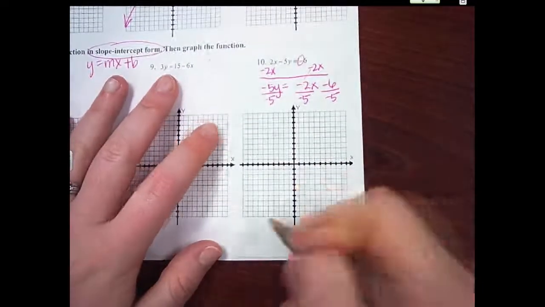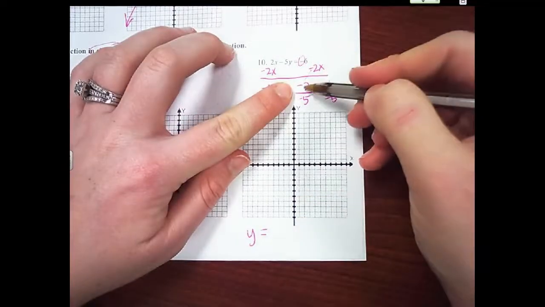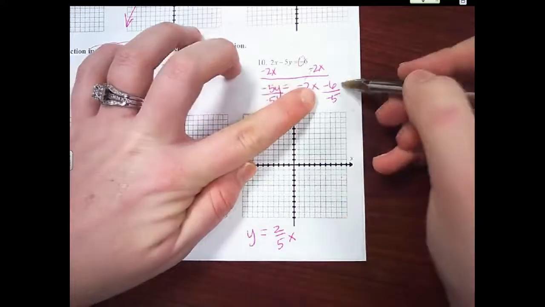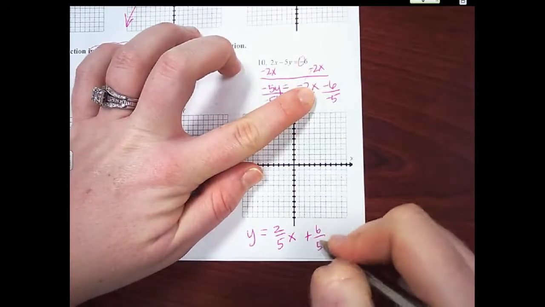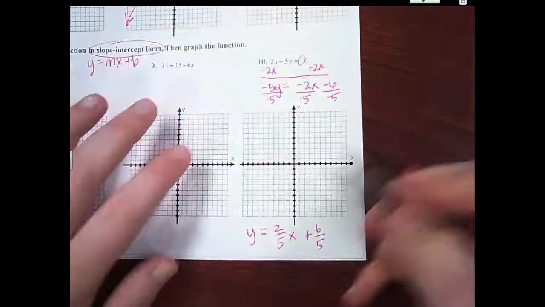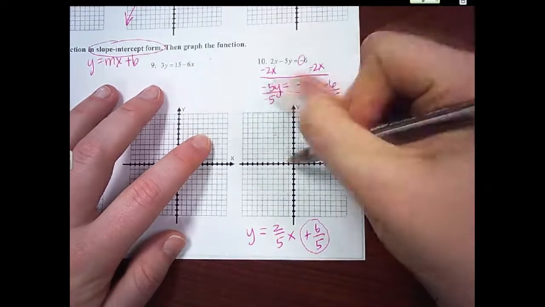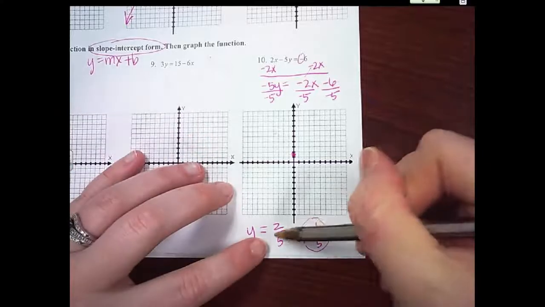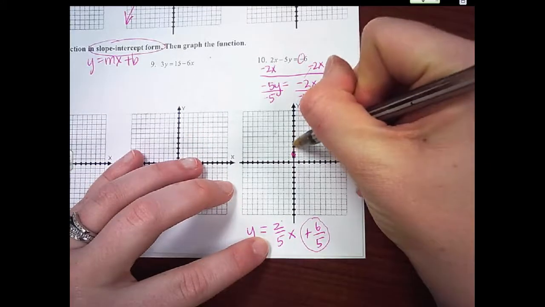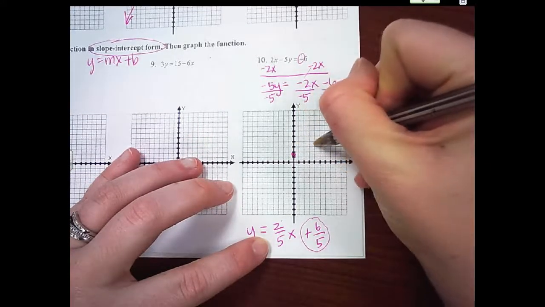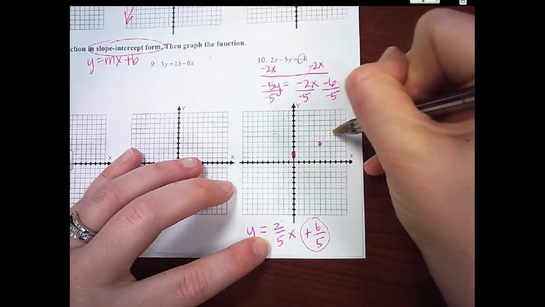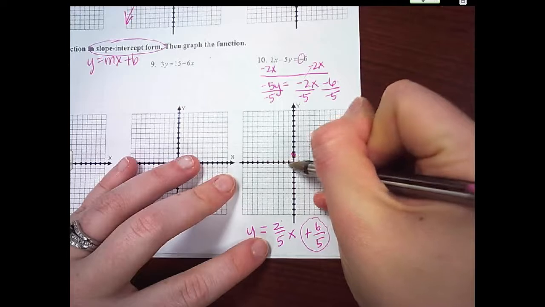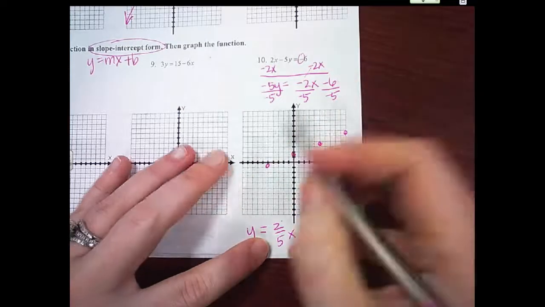Okay, so I'll write down here. I have y equals, this becomes positive 2/5 x, and then this becomes positive 6/5. And that's ugly to graph. You start here at positive 6/5, so a little bit above 1, which is hard to do. And then my slope is up 2 over 5. So I go up 2, right 5. Up 2, right 5. Okay, and then I can go down 2, left 5. And then there's my line.